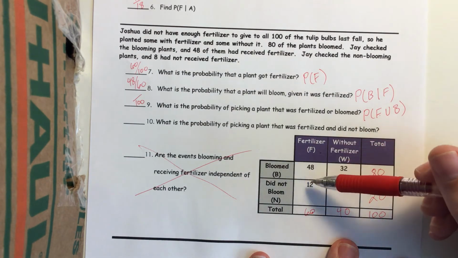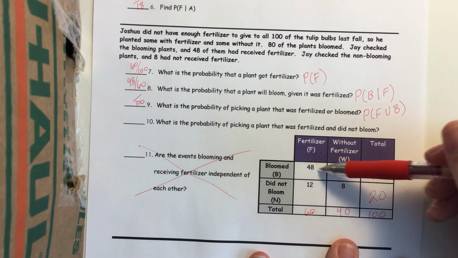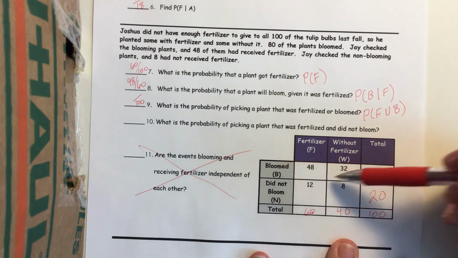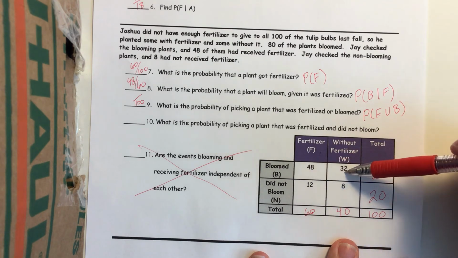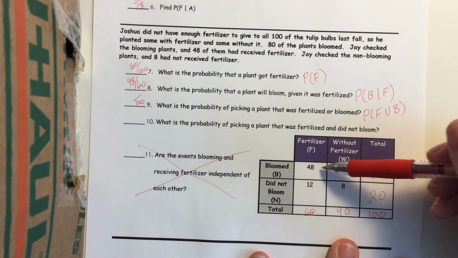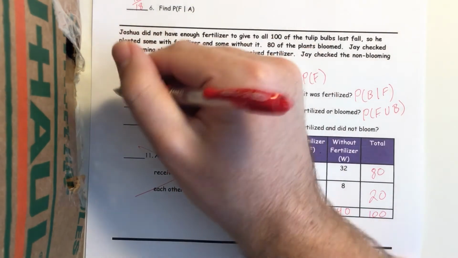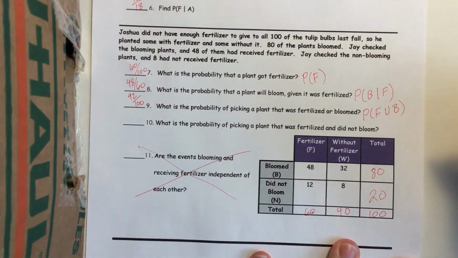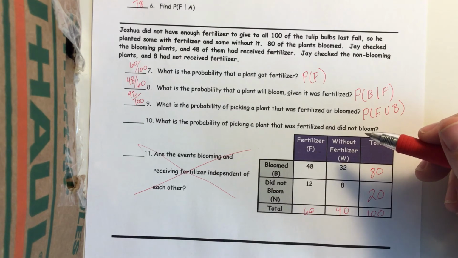There were 48 and 12 plants that were fertilized, and then there were an additional 32 that bloomed. We don't want to count this 48 twice, so 12 plus 48 plus 32, that's going to be our number of plants that were either fertilized or bloomed. And so if I add those up, we're going to get 92, so there's a 92 out of 100 chance of picking a plant that was either fertilized or bloomed.